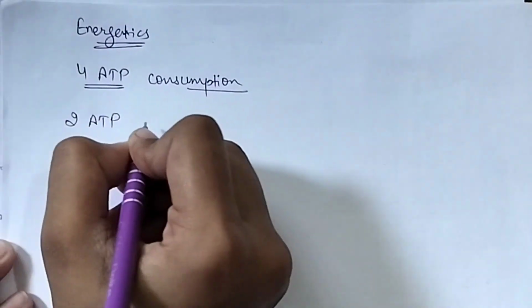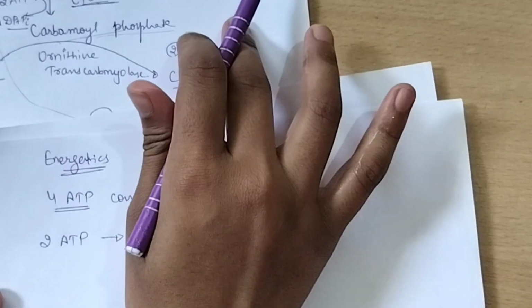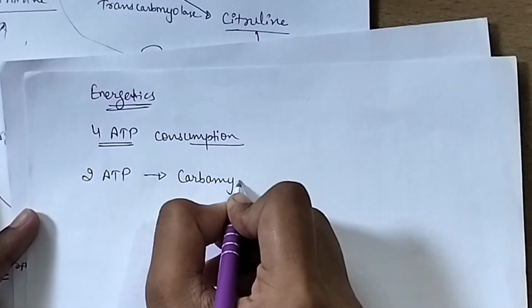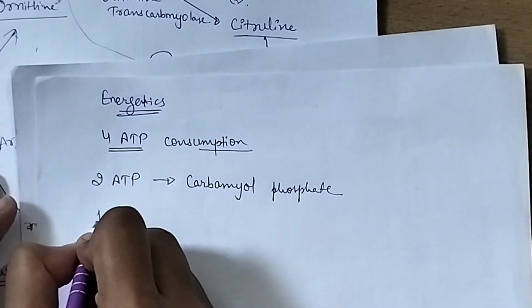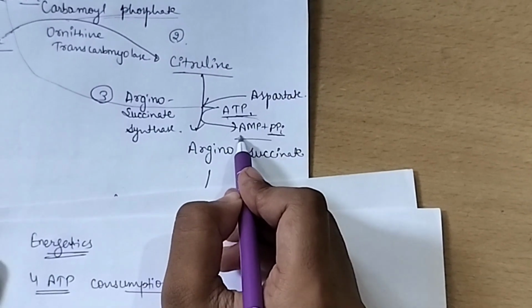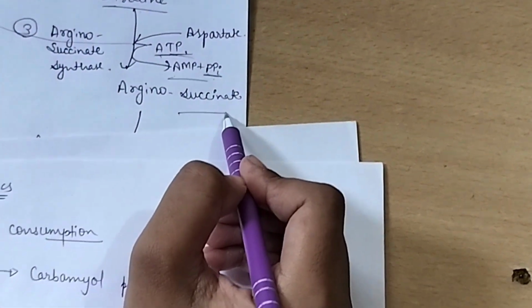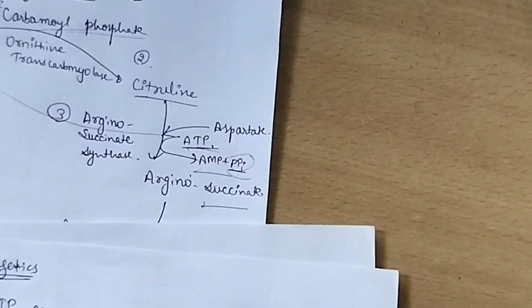The initial 2 ATP are utilized in the synthesis of carbamoyl phosphate. 2 ATP are utilized in carbamoyl phosphate synthesis, and 1 ATP is broken down into AMP and inorganic pyrophosphate for the conversion of citrulline to argininosuccinate. So here 2 phosphate bonds are broken, so we have to consider 2 ATP.